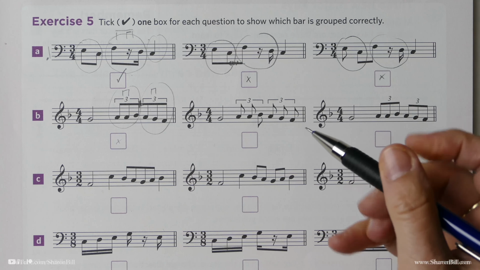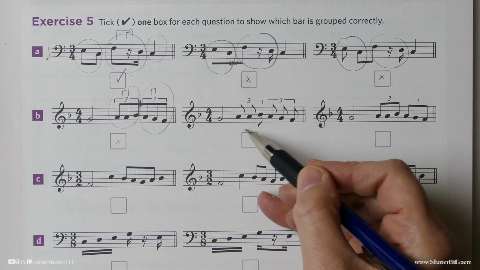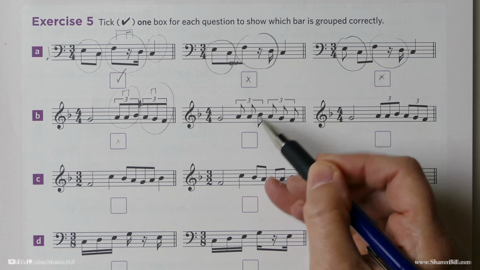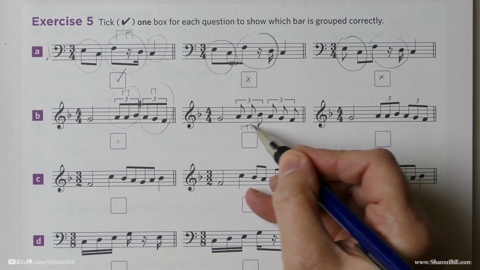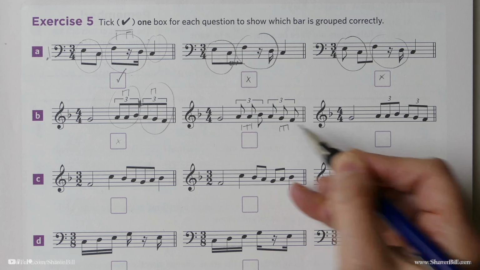This has gone the opposite way. Instead of beaming everything, they've beamed nothing. And so that's not correct because we can't see any beaming showing where each new beat should fall. We should have a group of 3, a group of 3.